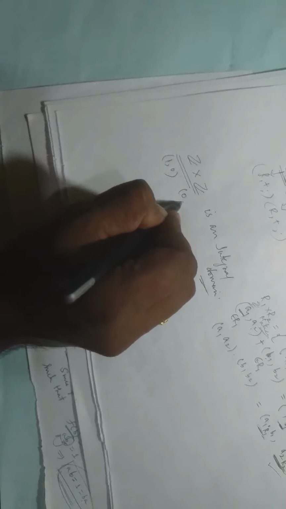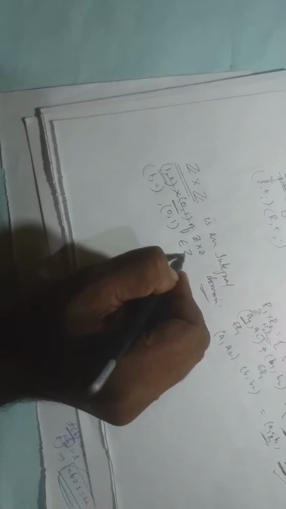For example, (1, 0) is here. Here you take (0, 1). So this is a non-zero element. This is also a non-zero element of Z cross Z. I will say (1, 0) and (0, 1). Let me consider these two elements. Multiply them, (1, 0) times (0, 1).